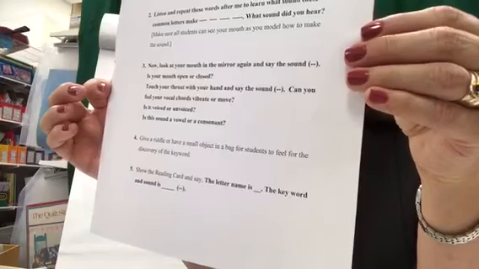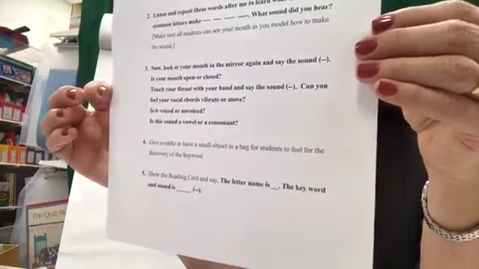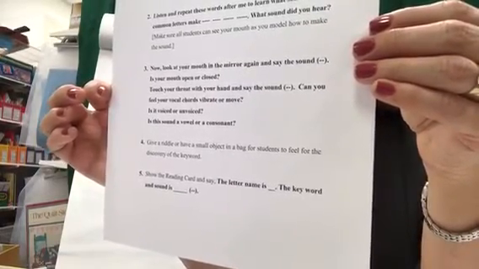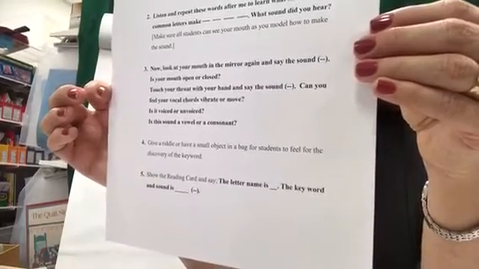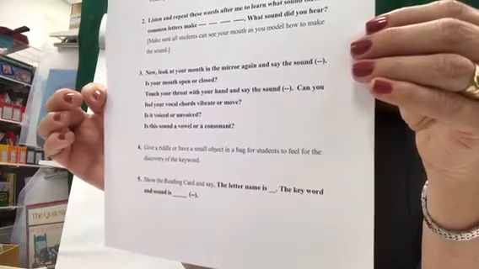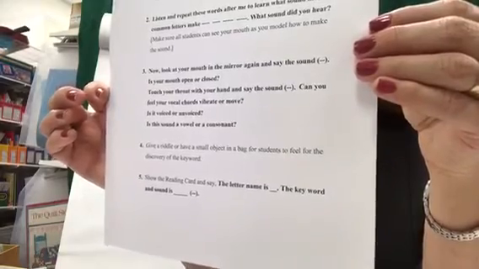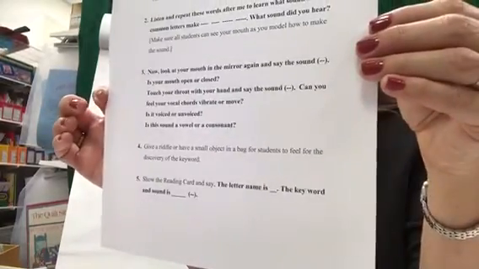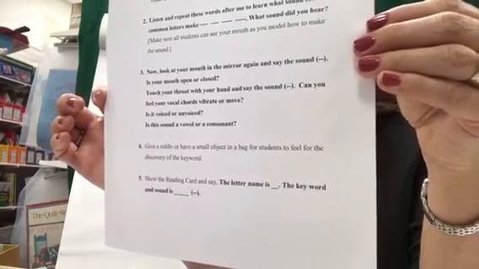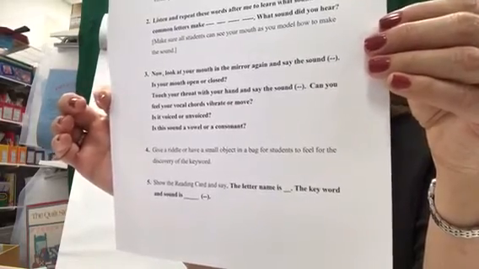You give a riddle or have a small object in a bag for students to feel for the discovery of the keyword. And it's important to have a keyword because when you're doing spelling and they're hearing the sound but they can't quite connect it to a letter, you can remind them, oh, remember that's the H for hat. And then they'll write down the H because it's kind of like a trigger for them to remember it. And then step 5, the last step, is to show the reading card and say the letter name is blank, the keyword and sound is, and then you do that. Okay, this is the process, and I'm going to model it for you.